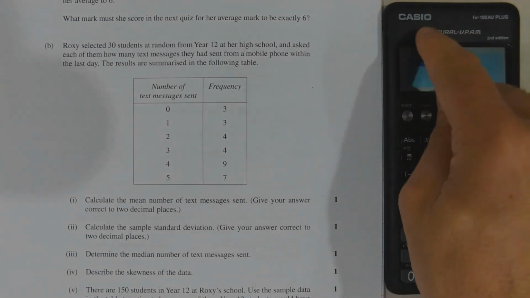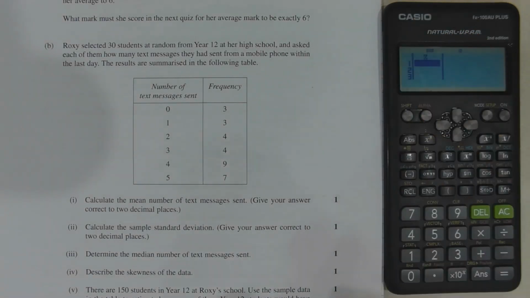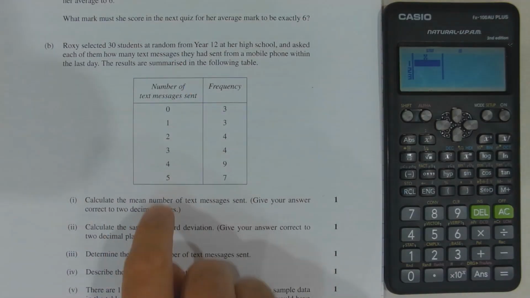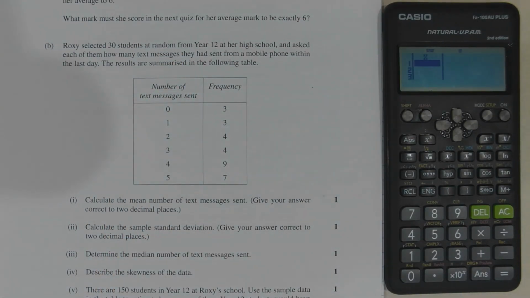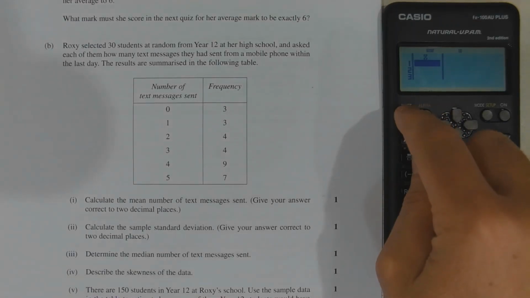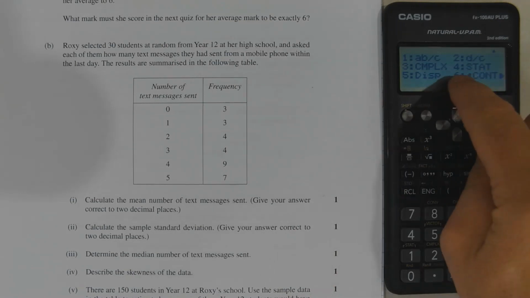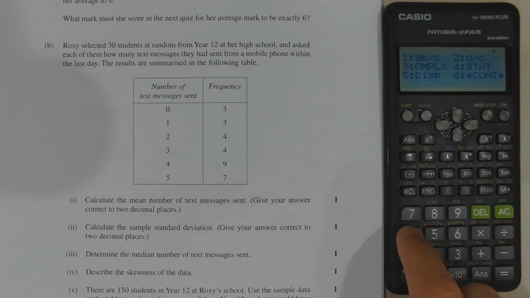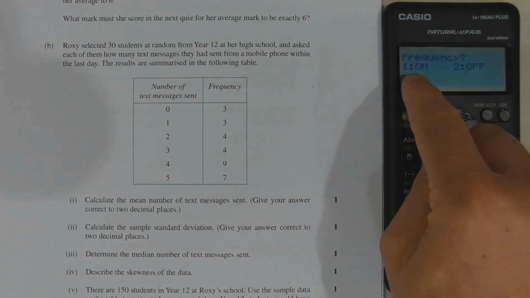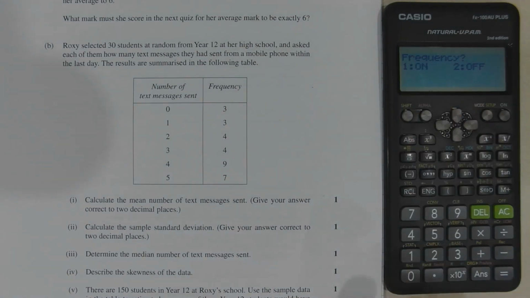So now we have the score column on the calculator where we can enter in the scores which correspond to these scores here, but we also need the frequency column. In order to make that visible, we can press Shift and then Mode, then scroll down and then select option 4, Stat, and then option 1 for frequency on. Now we have the frequency column.